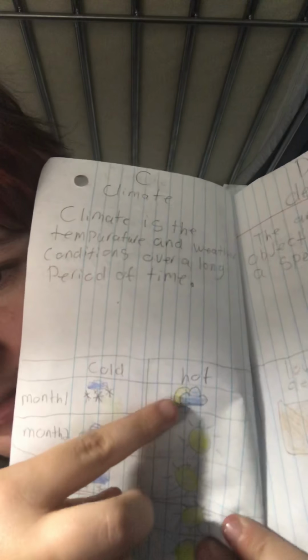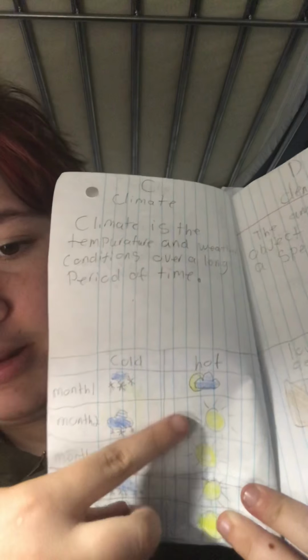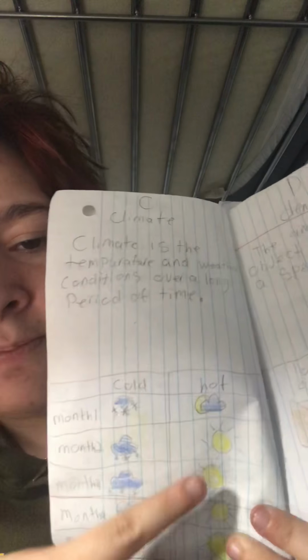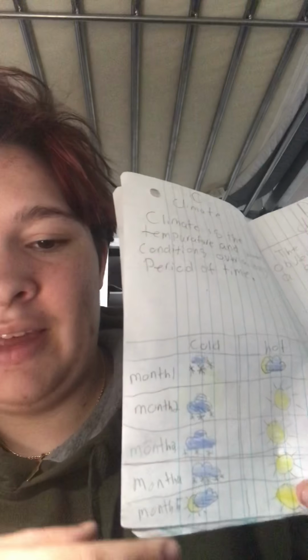C is for climate. Climate is the temperature and weather conditions over a long period of time. So in the diagram we have a hot climate, which is cloudy, and then for the next 4 months it is sunny and hot. And then the cold climate is snowing for 4 months, and then it's cloudy. So a long period of time.